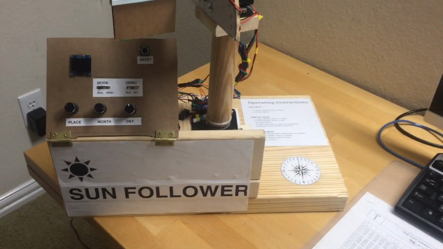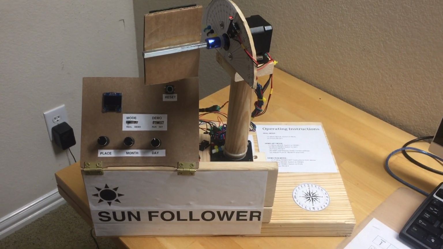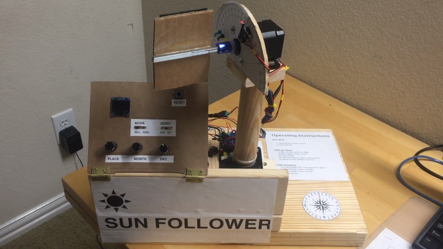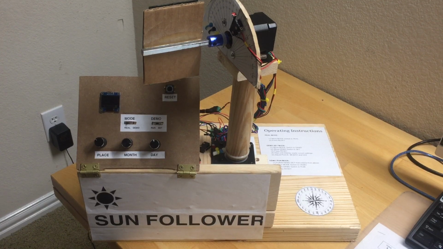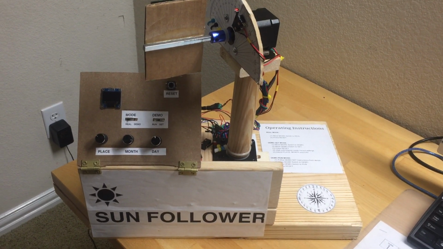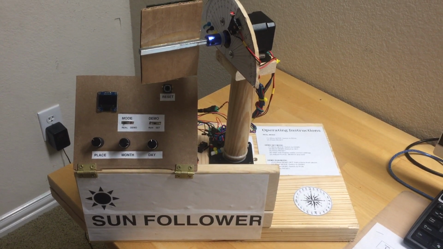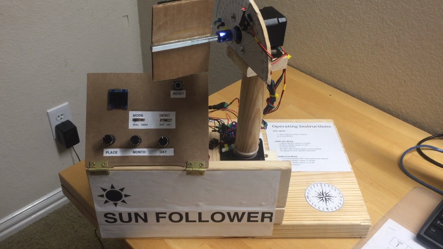Welcome to the Sunflower Project. I'll introduce you to the concept and demonstrate how this project works. In the Northern Hemisphere, fixed solar panels are often placed to face southwest skies to capture maximum solar radiation. However, these panels throughout the year can only capture about 32% of the total solar radiation available for that region.